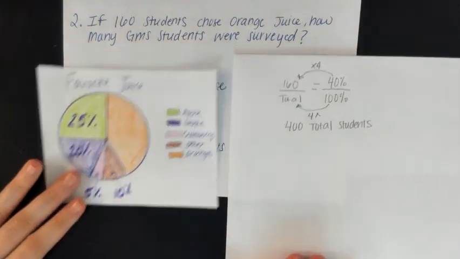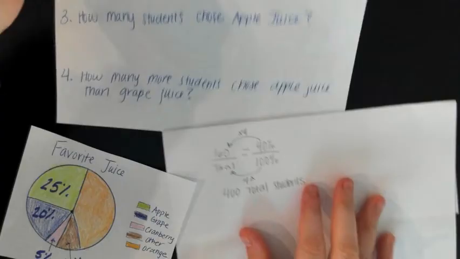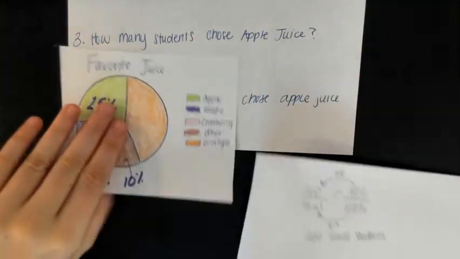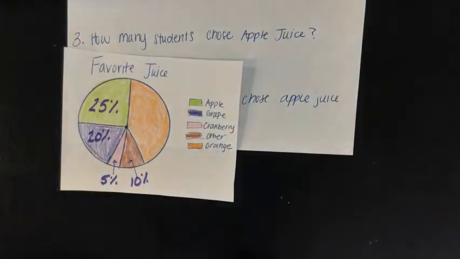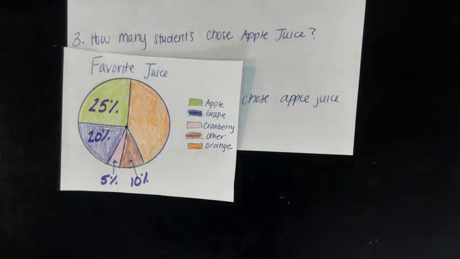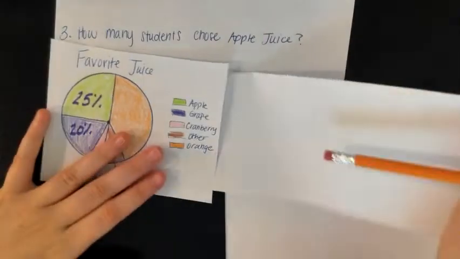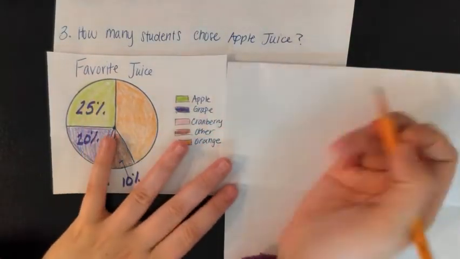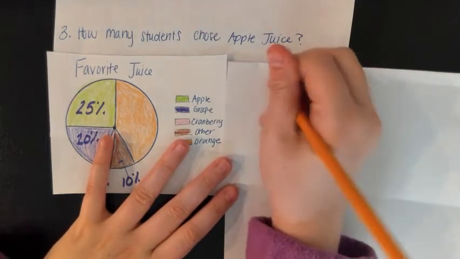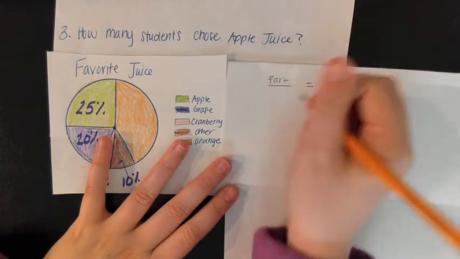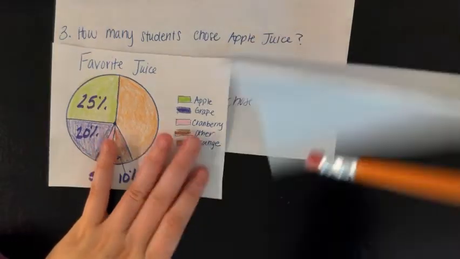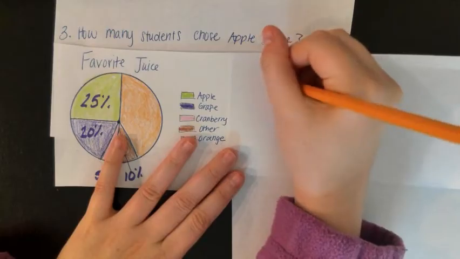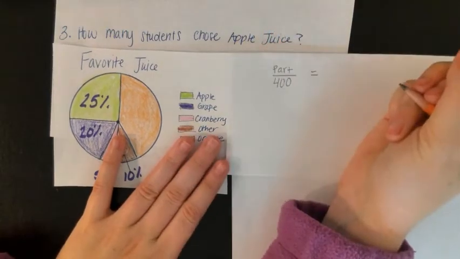All right, so let's move on to question number 3. It says, how many students chose apple juice? Let's look back at our circle graph. How many students chose apple juice? It's not asking you what percent. It's asking you about the specific amount of students. And we're looking for a specific part of the survey. So that tells me that I'm looking for my part. My total from my last question was 400 total students in the survey. So that's going to go in the denominator.